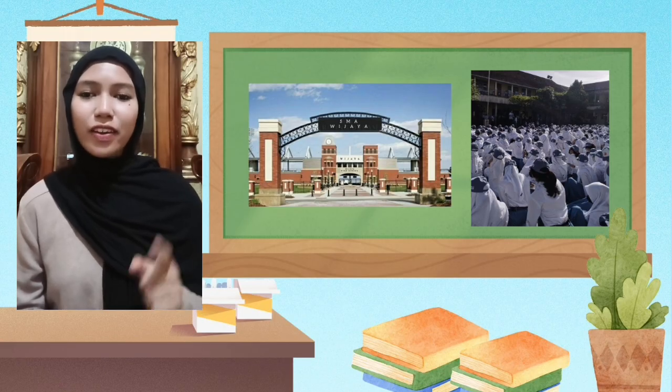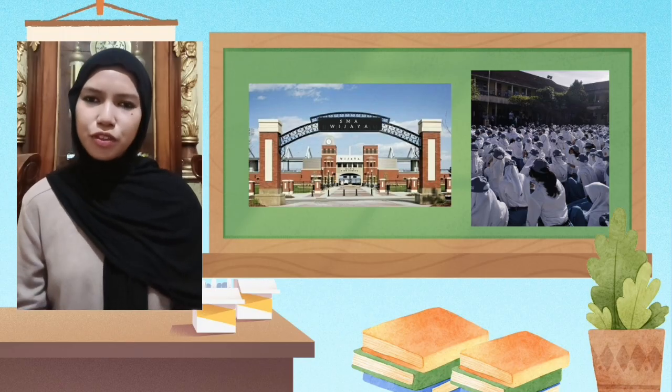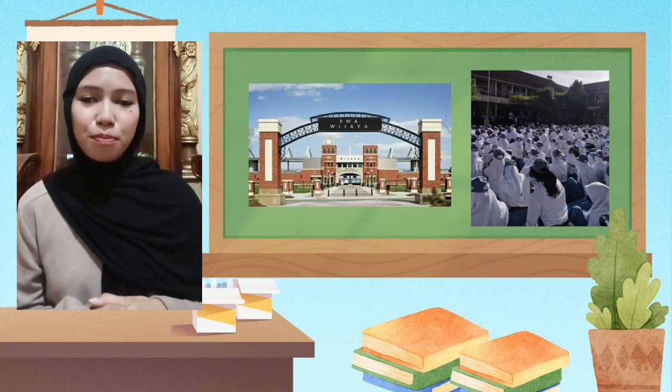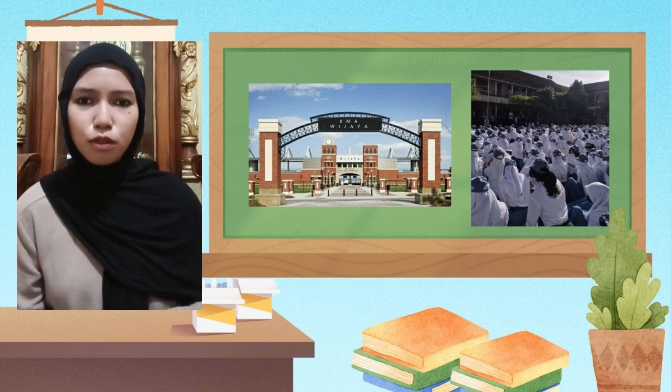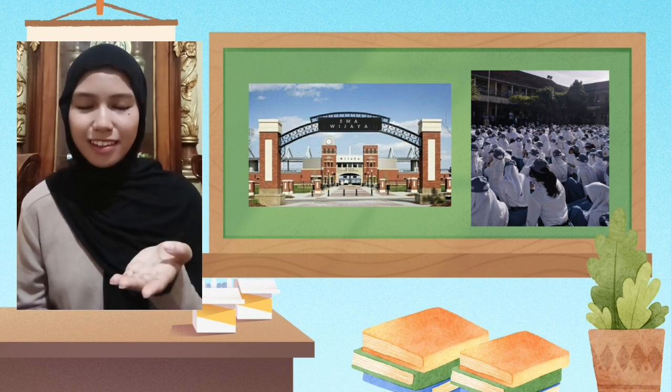And now, let's connect the picture with your own experience. How do you usually feel on your first day of school? Biasanya kalian di hari pertama sekolah apa yang biasa kalian rasakan? Do you feel nervous, excited, atau bored? Yes, feel nervous or excited?